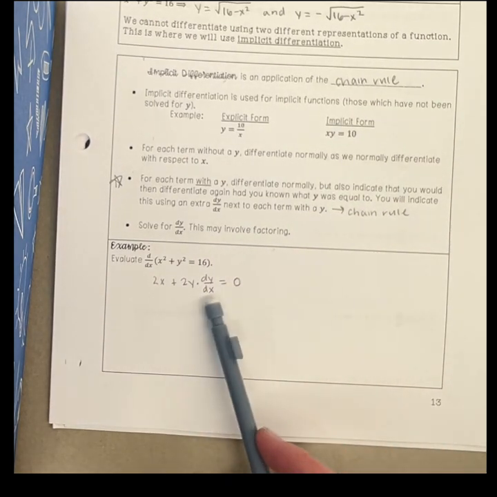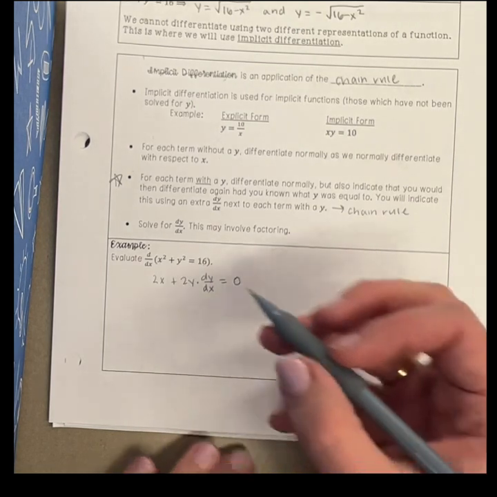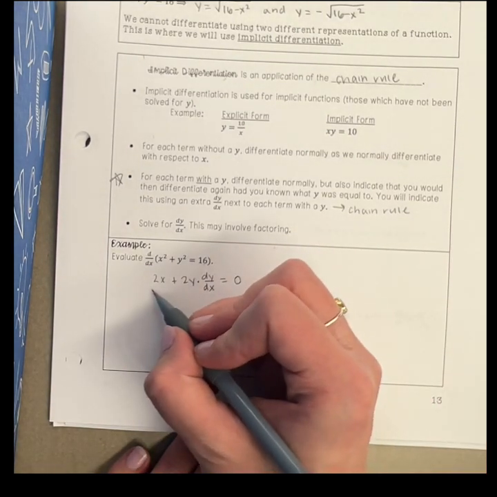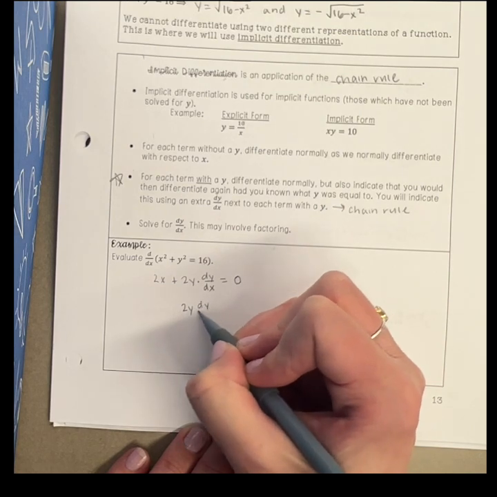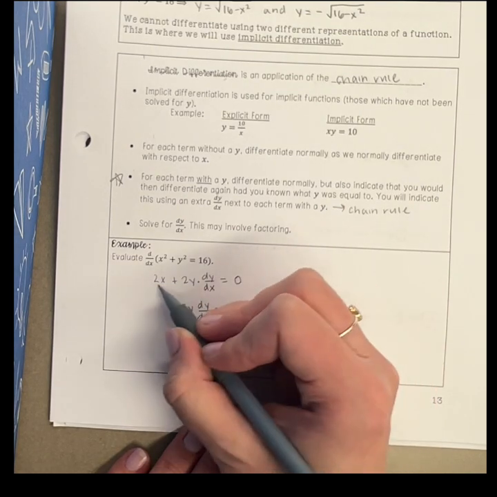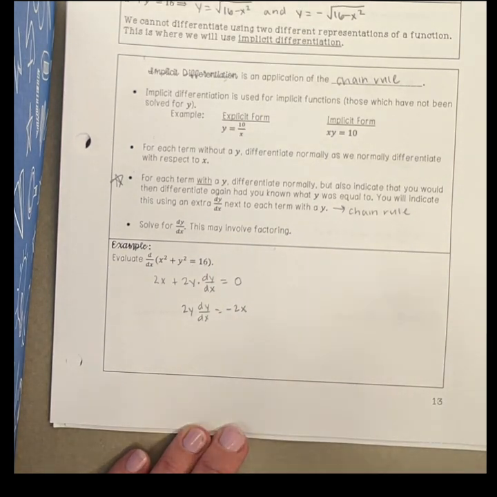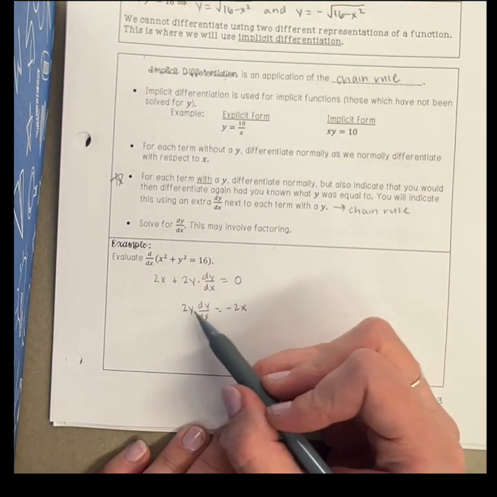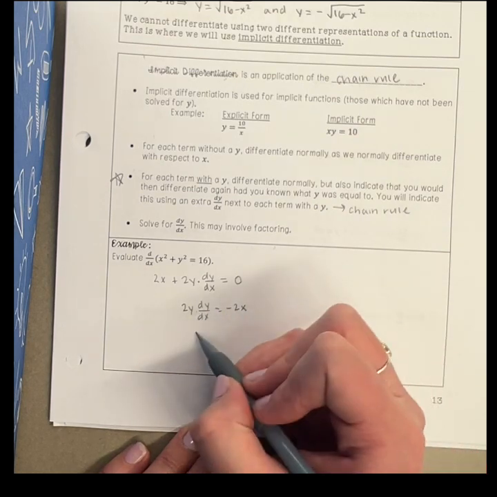Now the goal is to get dy dx by itself, so we want to solve for the derivative. So what I'm going to do is first I'll move the 2x to the other side. And you could do some of these steps in your head, but I have 2y dy dx. Move that over to the other side. Will give me negative 2x. Now these two things, the 2y and the dy dx, are being multiplied together, so I'll have to divide to move it over to the other side.